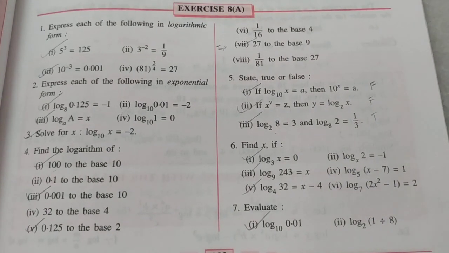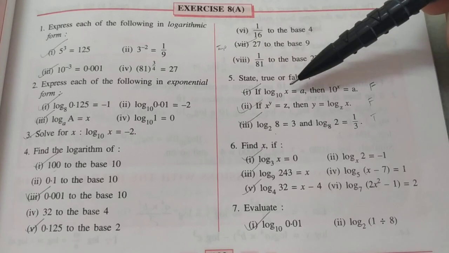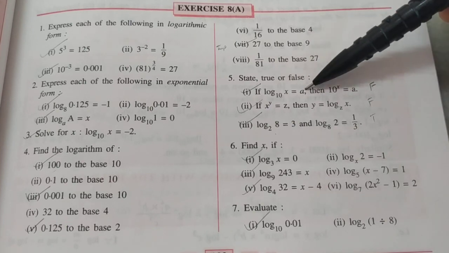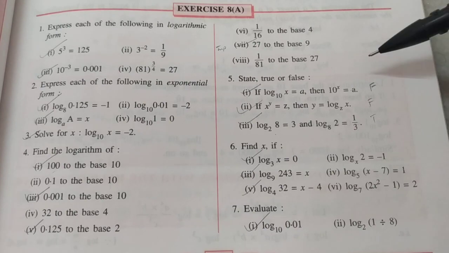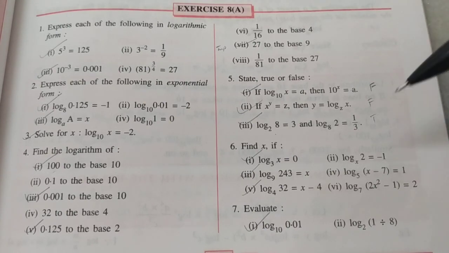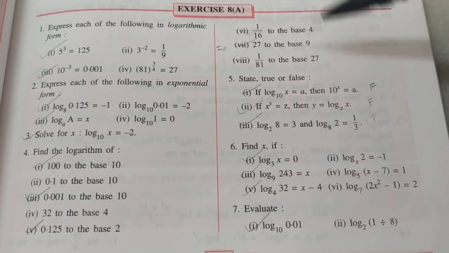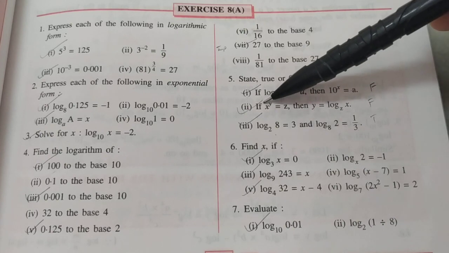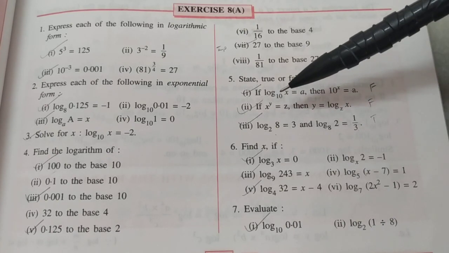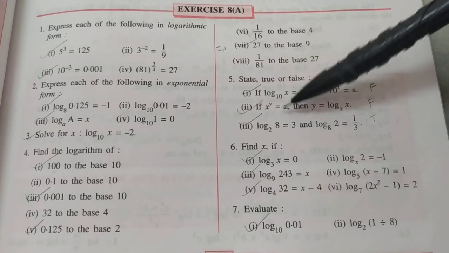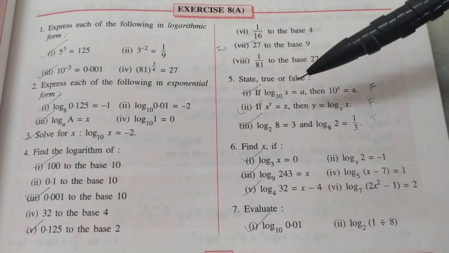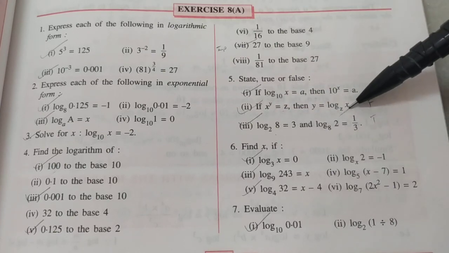Now true and false. If log of x to the base 10 is a, then is this true? No, it isn't, because the true statement would be 10 raised to a is equal to x. So write false. Write the answers in your numericals book, not in the textbook. But no need to copy the question. What about this? Well, in this case, if you want to convert this into a log form, it would be log of z to the base x is equal to y. So that's not correct here. So that's false.